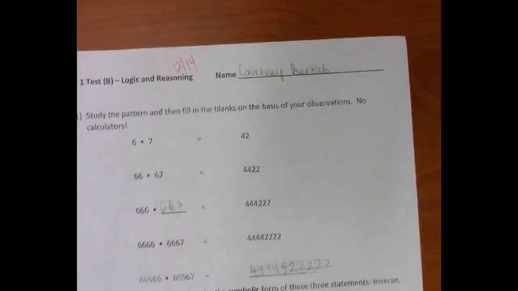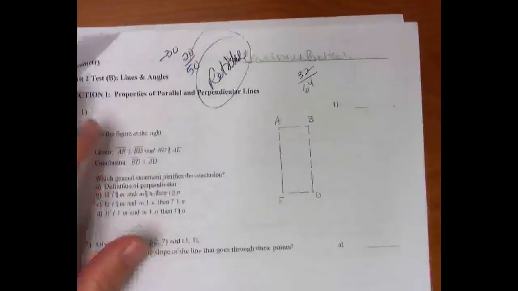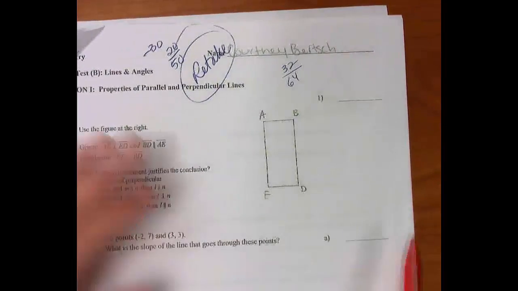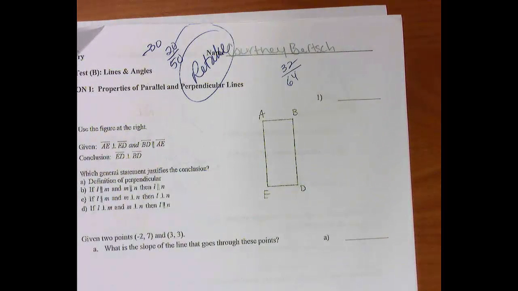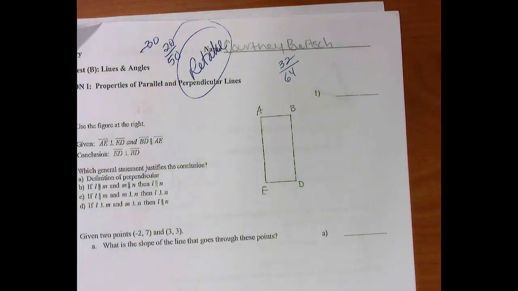Okay, you did fine on the logic test. You got 12 out of 14. So I'm going to give you some papers to study over the break on the geometry test, and then you'll have to explain to me that you understand.